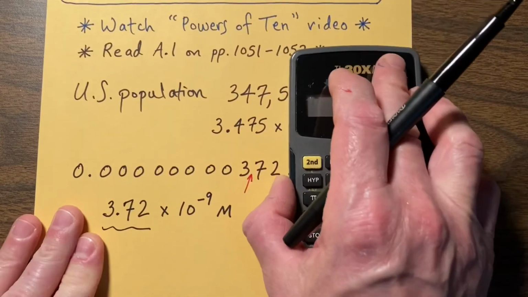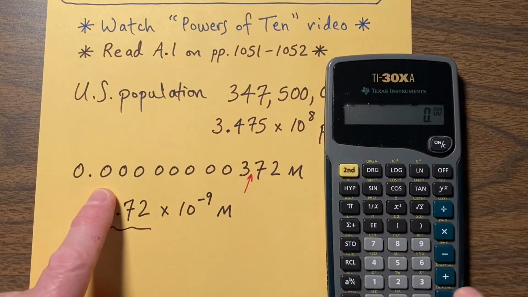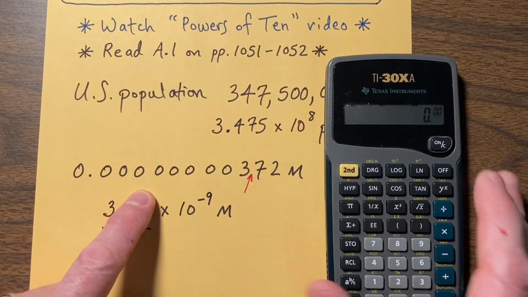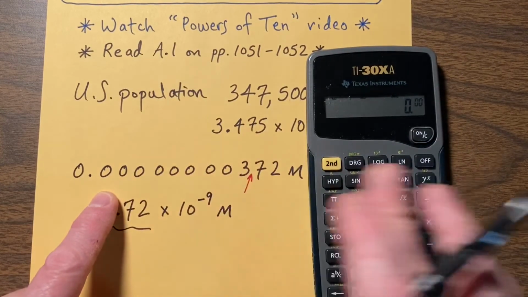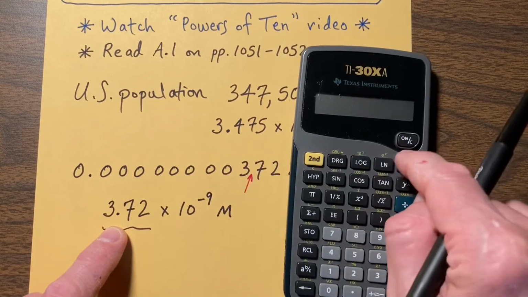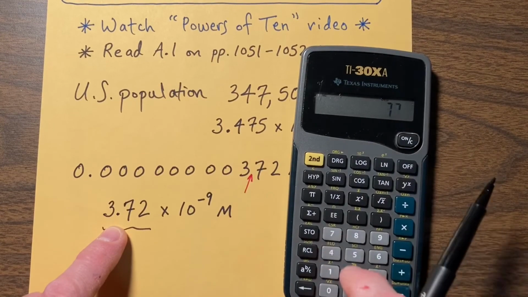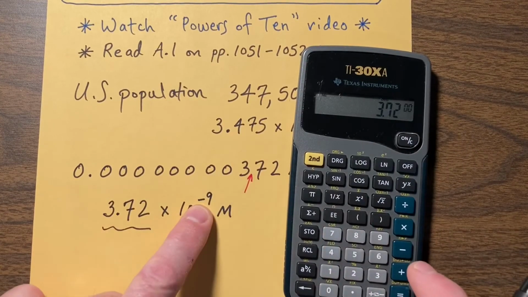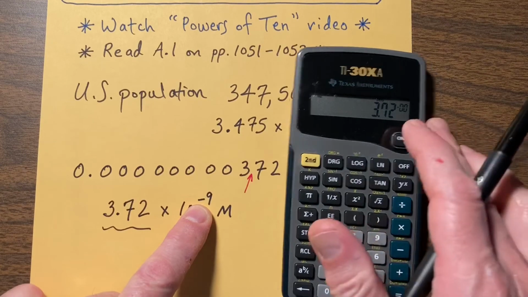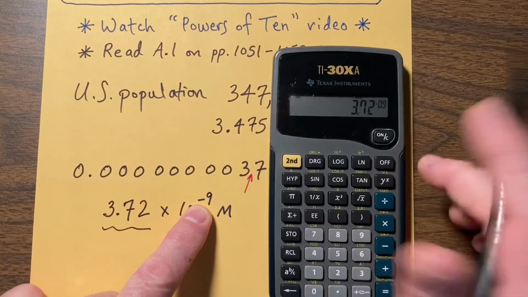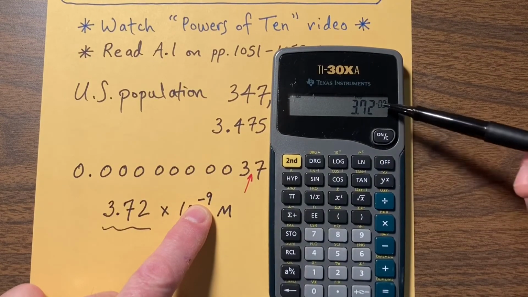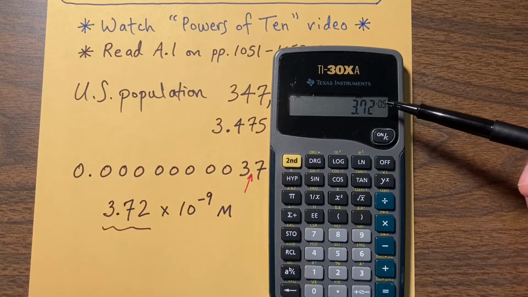If I enter this number here, I don't think I can enter that in standard notation. So in scientific notation, you just enter 3.72 EE. It's a -9, so I hit -9, and you should see, I think you can see that on the camera. So that's a very, very small number.